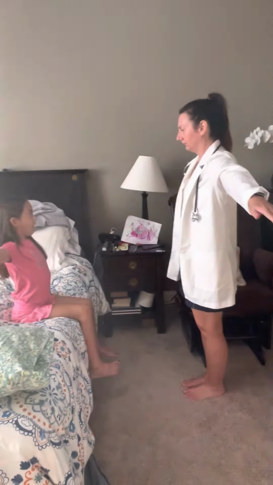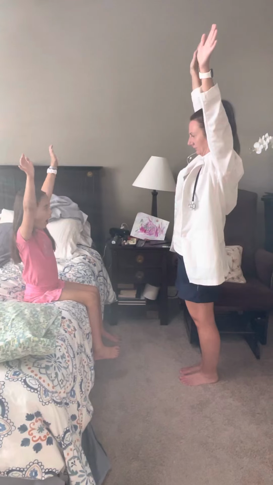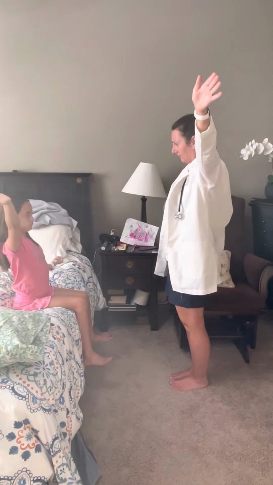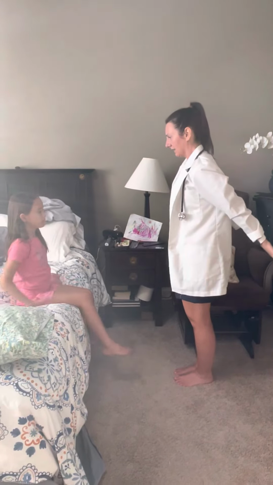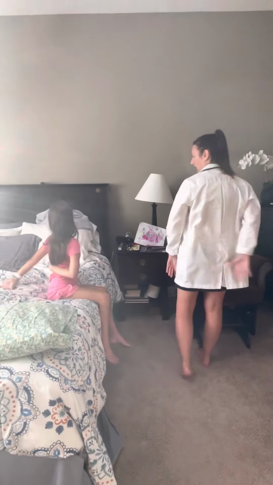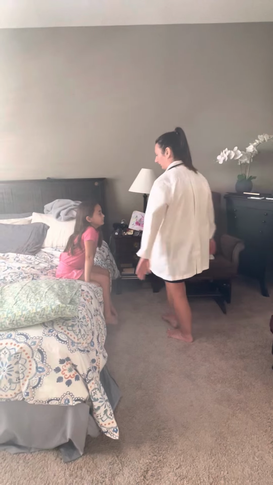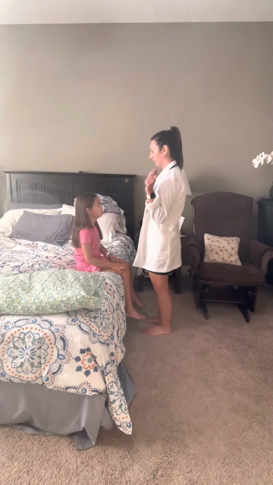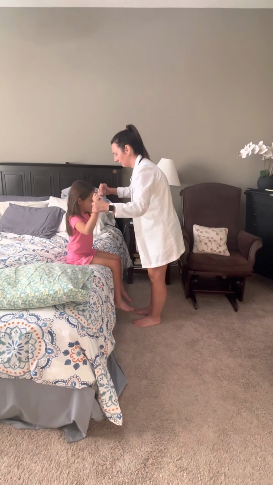Out. Up. Back. Bend it like this. Yep, bend it like that. We'll test your strength. Push out. Like pull in.